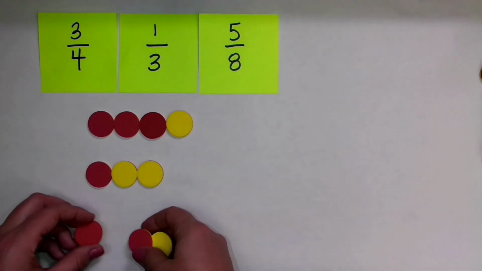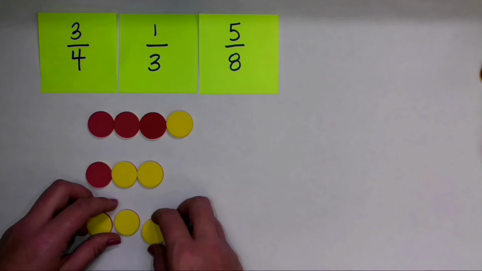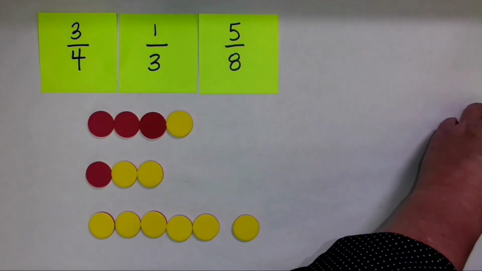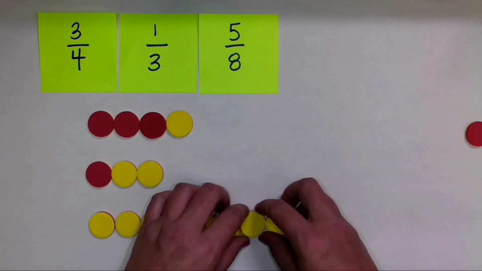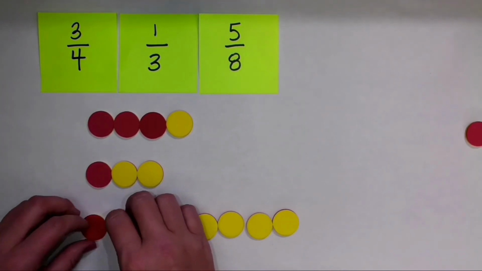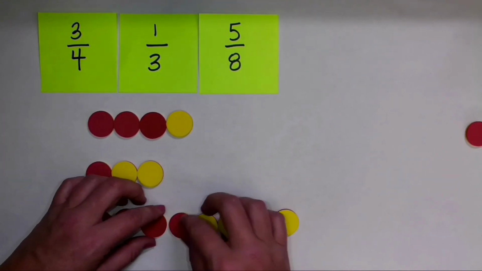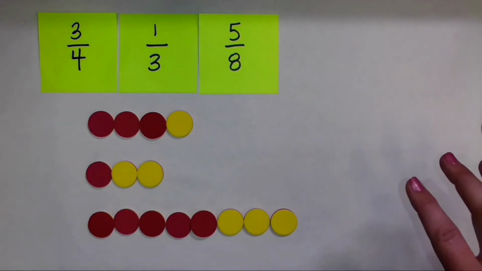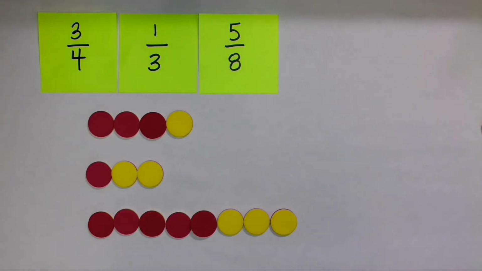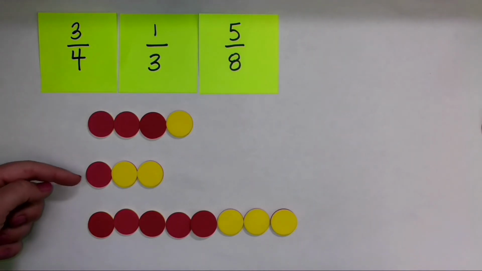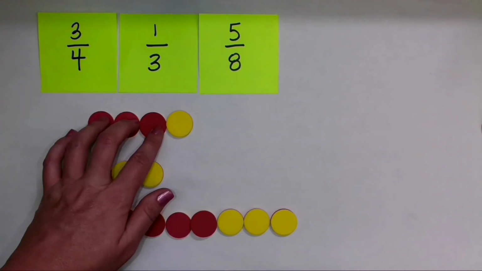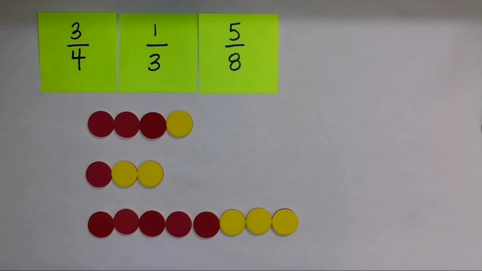And then I'm also going to show a fraction with 8 equal parts. Alrighty, we'll get all my 8 counters here. And then I'm going to show 5 of those as red. So we got the fraction 5/8. Now here's a thing that's a little bit tricky. If we set these fractions up just like this, students might say that 1/3 is the least, 3/4 comes next, and 5/8 is the greatest, because I see 1 red counter, 3 red counters, and 5 red counters.